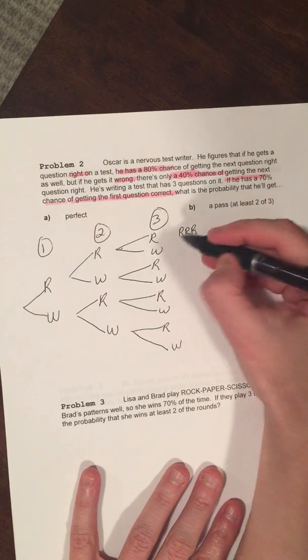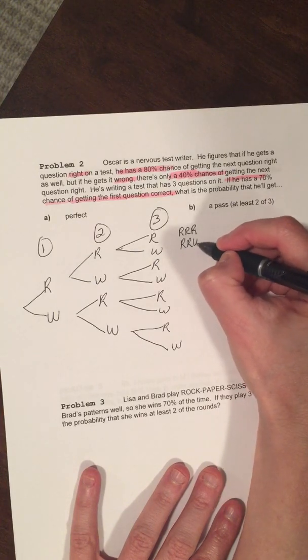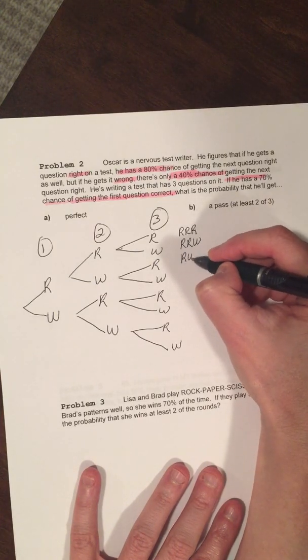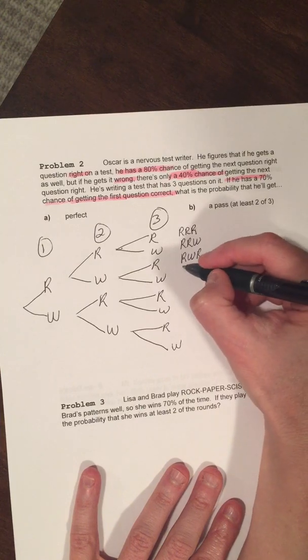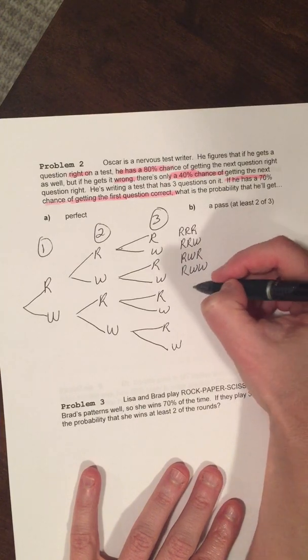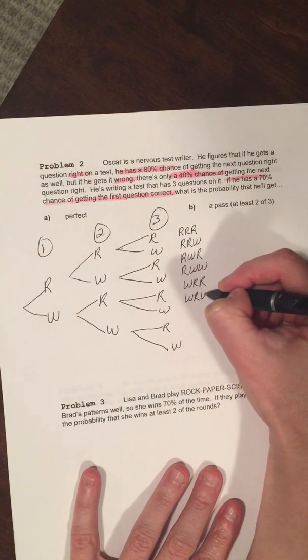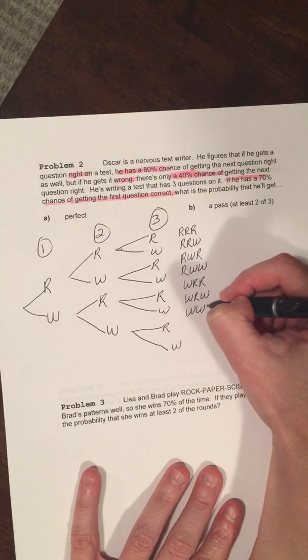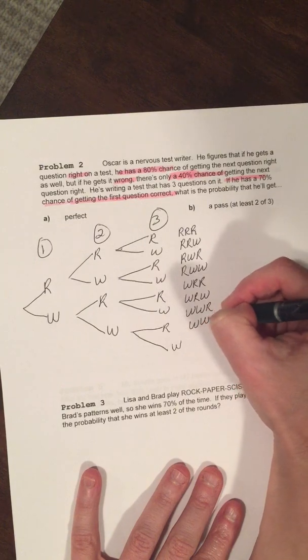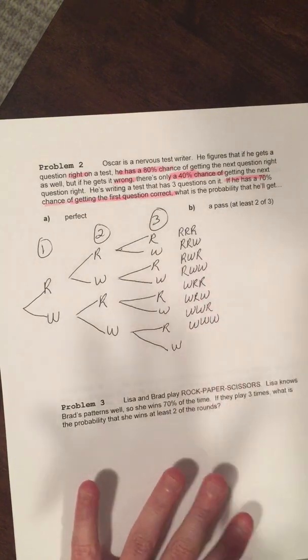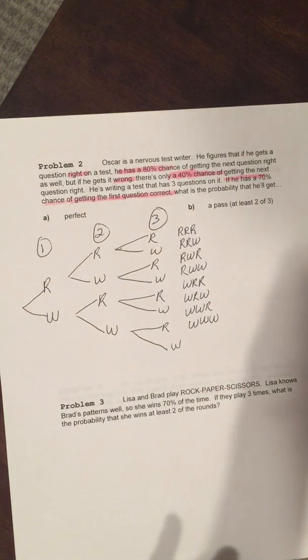Right, right, right. Right, right, wrong. Right, wrong, right. Right, wrong, wrong. Wrong, right, right. Wrong, right, wrong. Wrong, wrong, right. Wrong, wrong, wrong. So again, super, super similar to the tree diagram, just different letters.